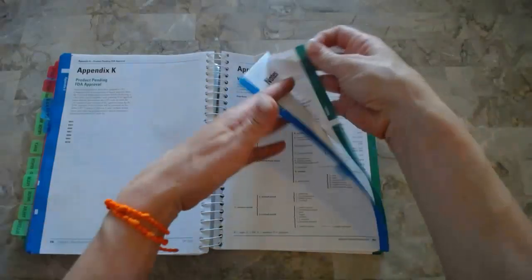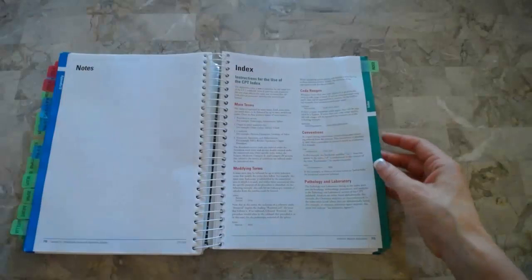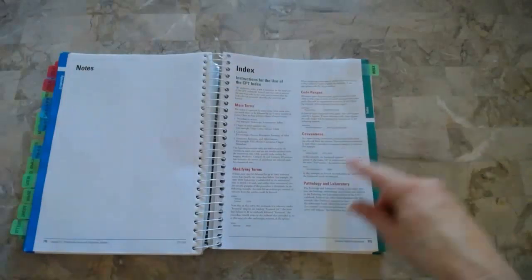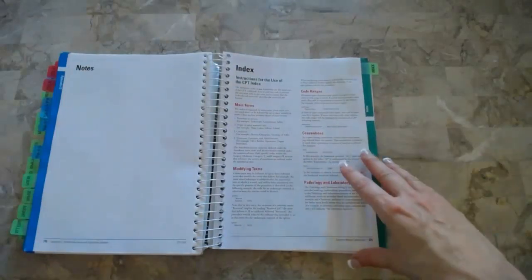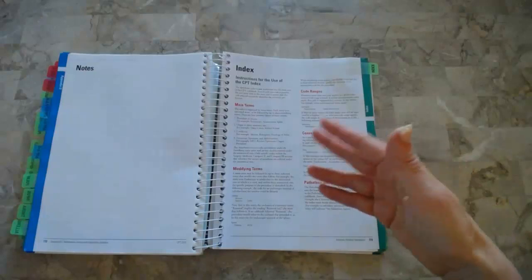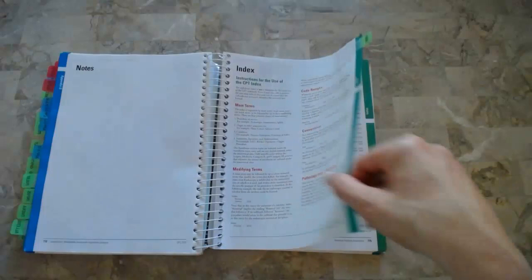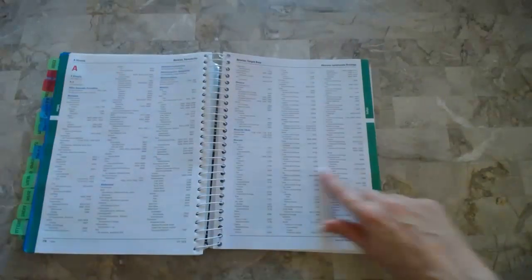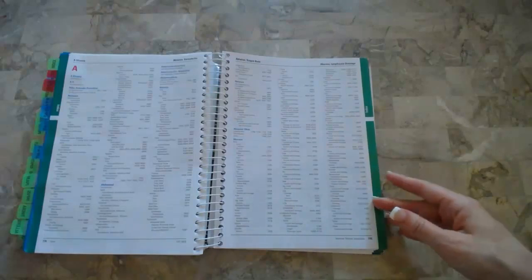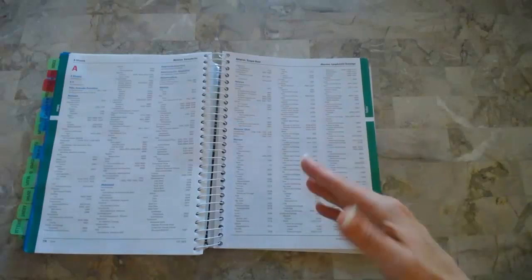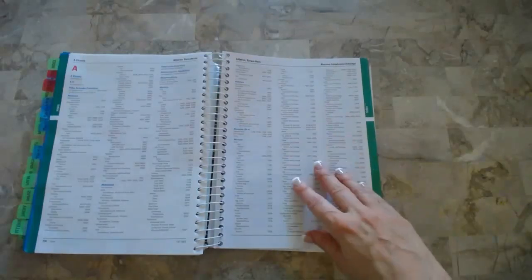And our last tab is our index. So the index gives you a little introduction on the use of the CPT index and how you use it. This is where you would look up a term to find the code. So whatever was done, a surgery or a visit, whatever it could be, this is where you would look it up to find the actual code.